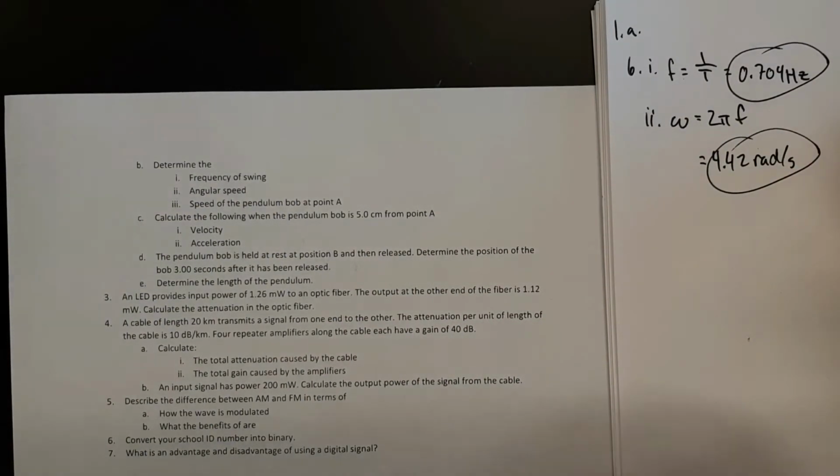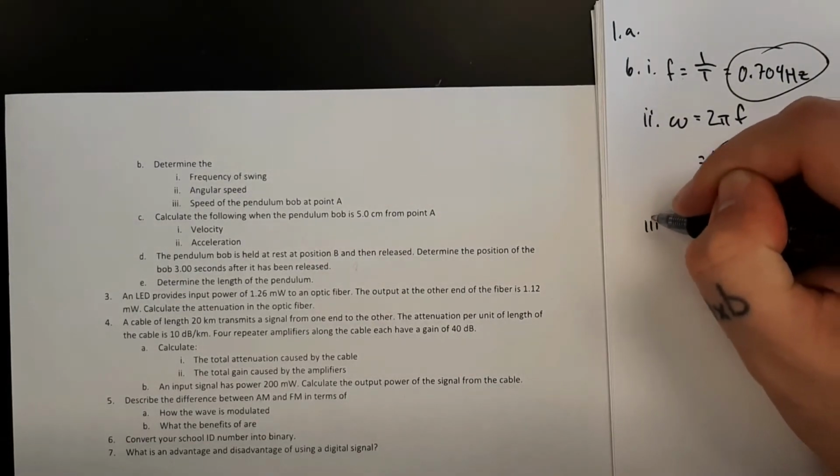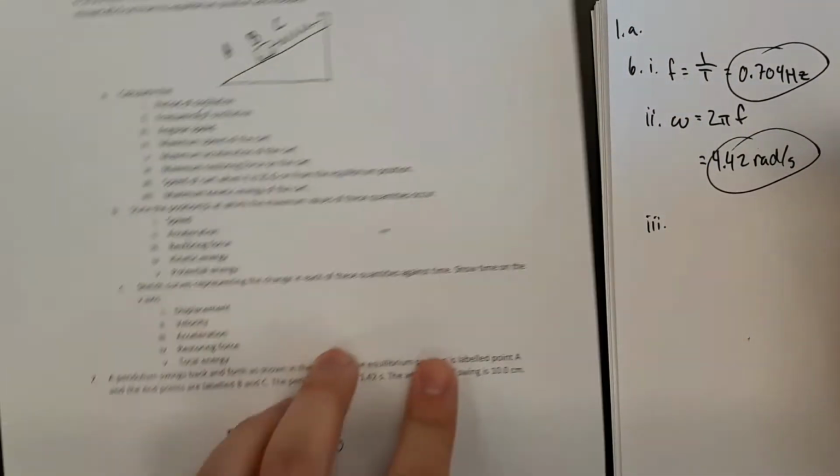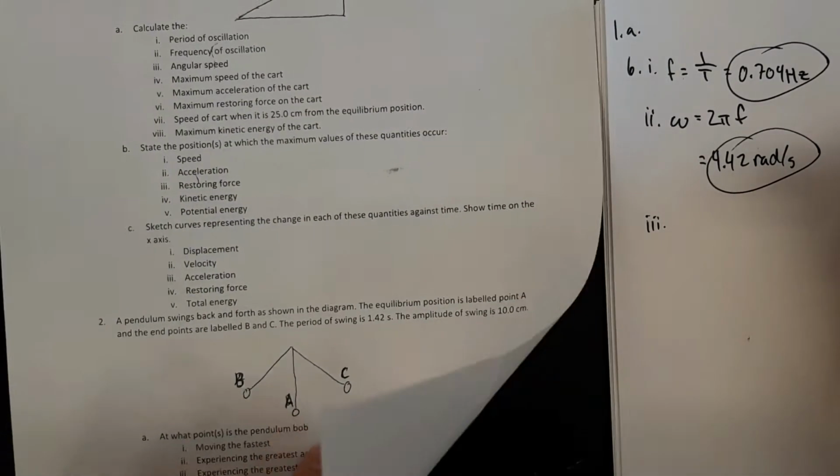There we go. 3, speed of the pendulum bob at point A. Okay, so at point A, that's where it's moving the fastest. Okay, so that means we can use our max speed equation.